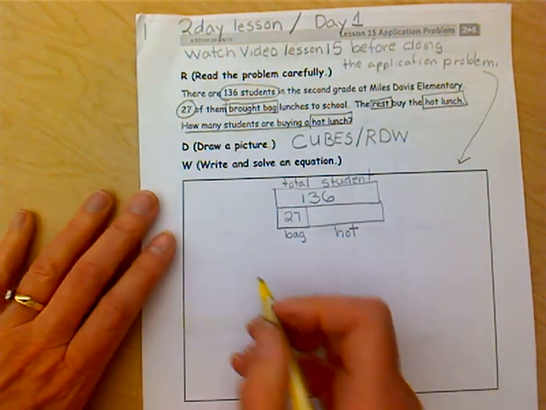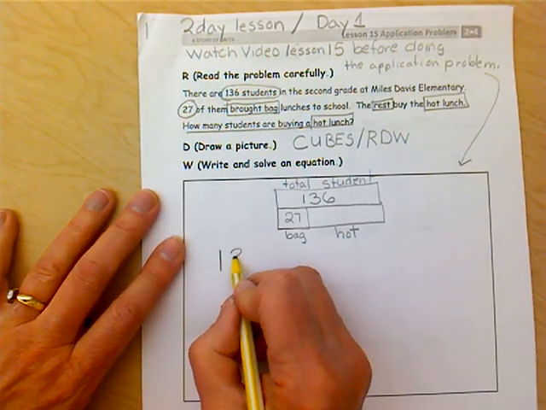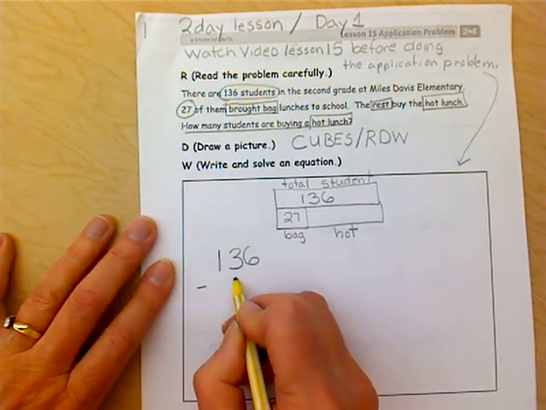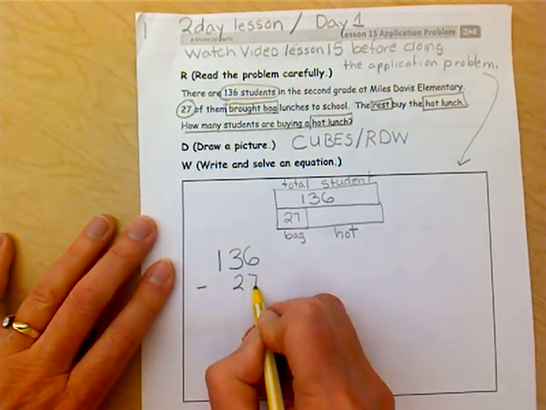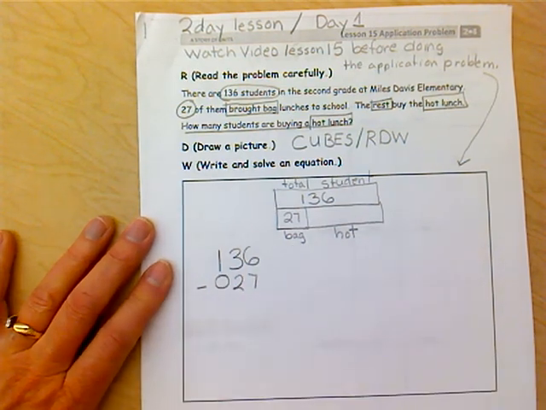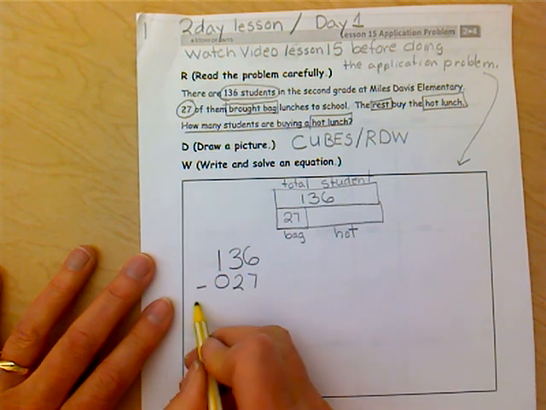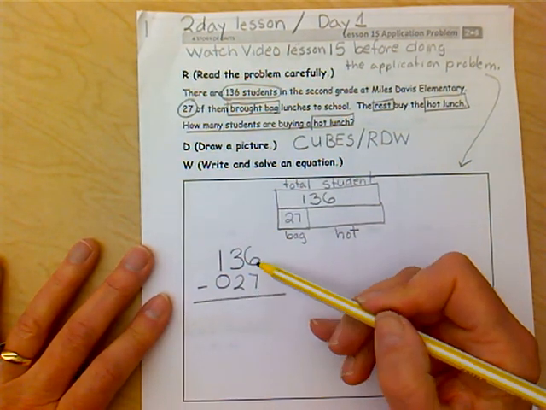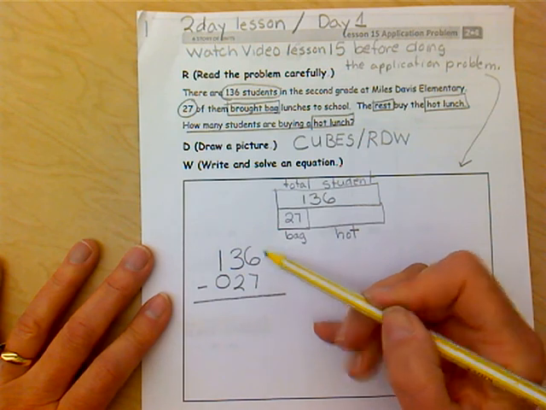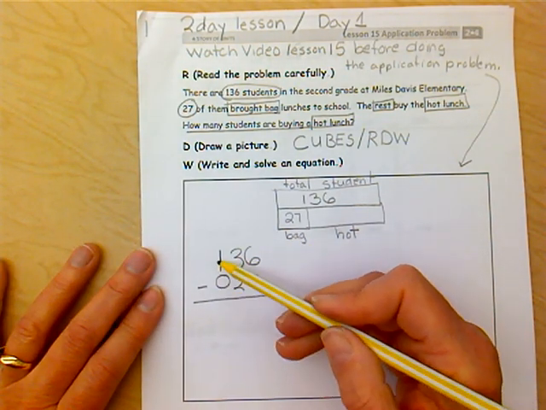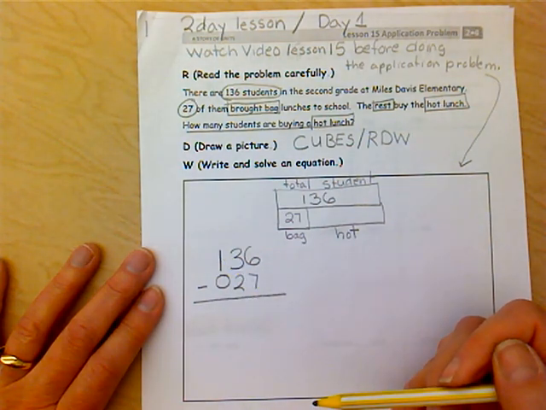So I'm going to start by setting up my vertical model. 136 is my whole, taking away 27 who bring a bag lunch. I'm going to use a 0 as a placeholder so that I'm absolutely positive that my 7 1s and my 6 1s are in a column. My 2 10s and my 3 10s are in a column, and 0 hundreds with 1 100.